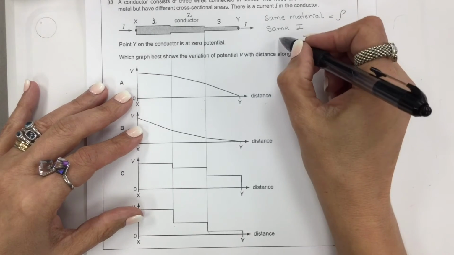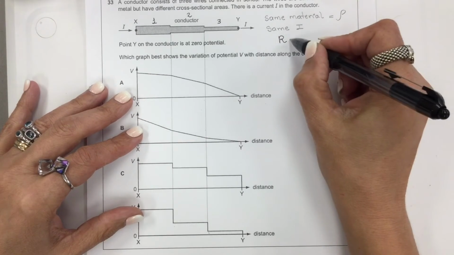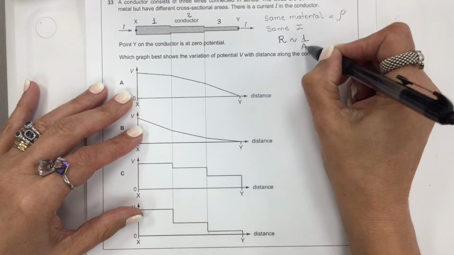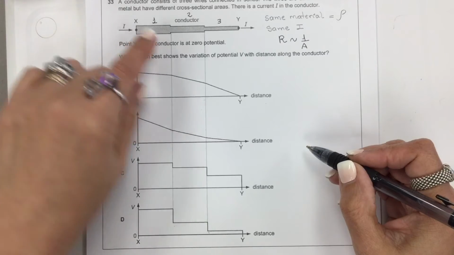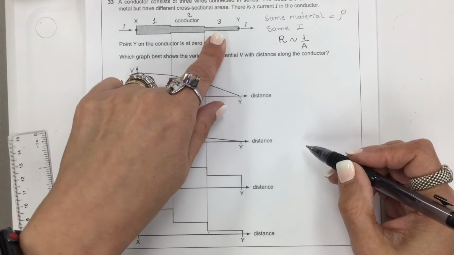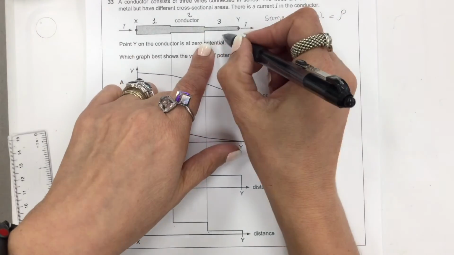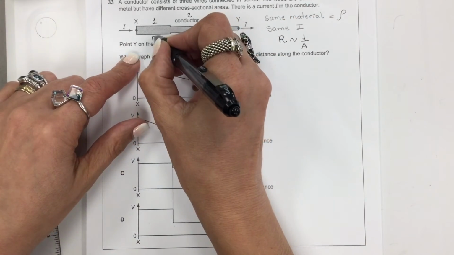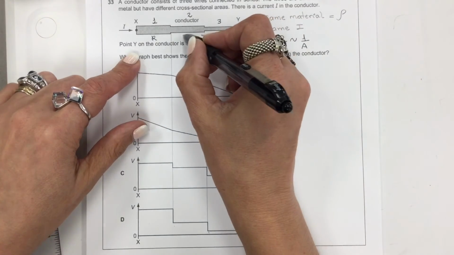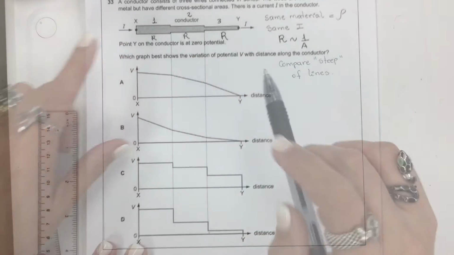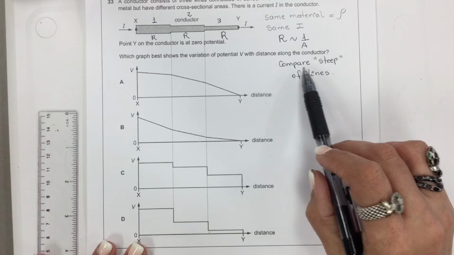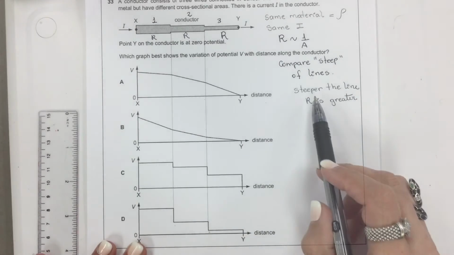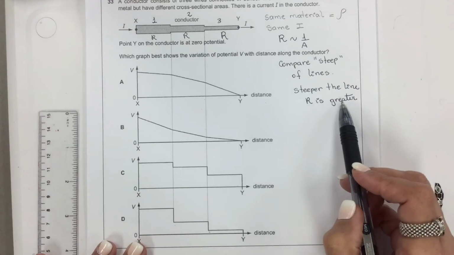So here the resistance is inversely proportional to the cross-sectional area, which means that the narrow one has the highest resistance, this one the lowest resistance, and this something between. The best way to solve this problem is comparing the steepness of lines. The steeper the line, the greater the R.